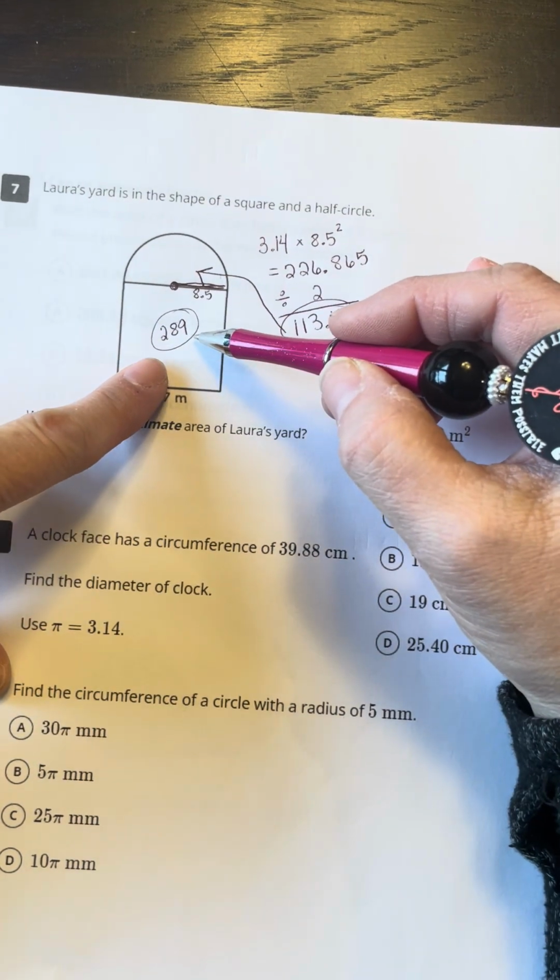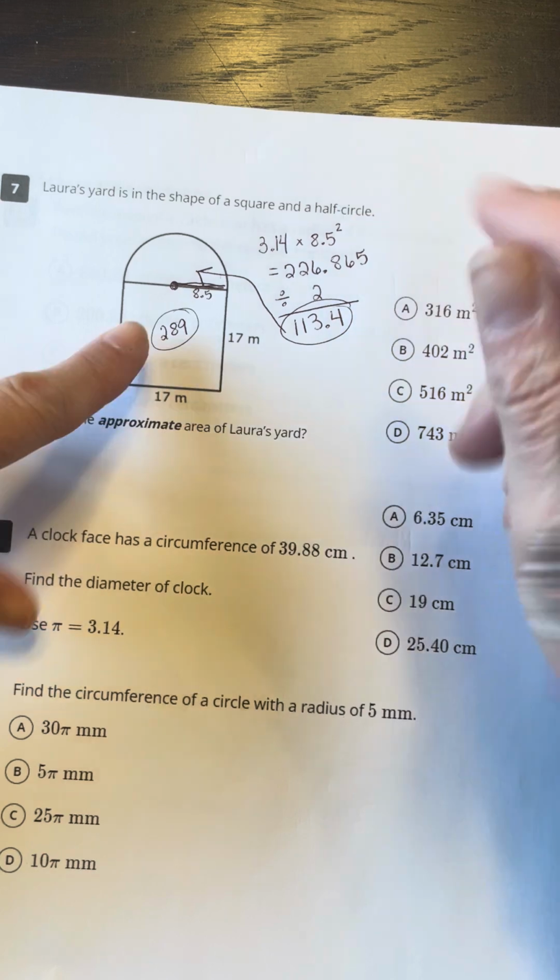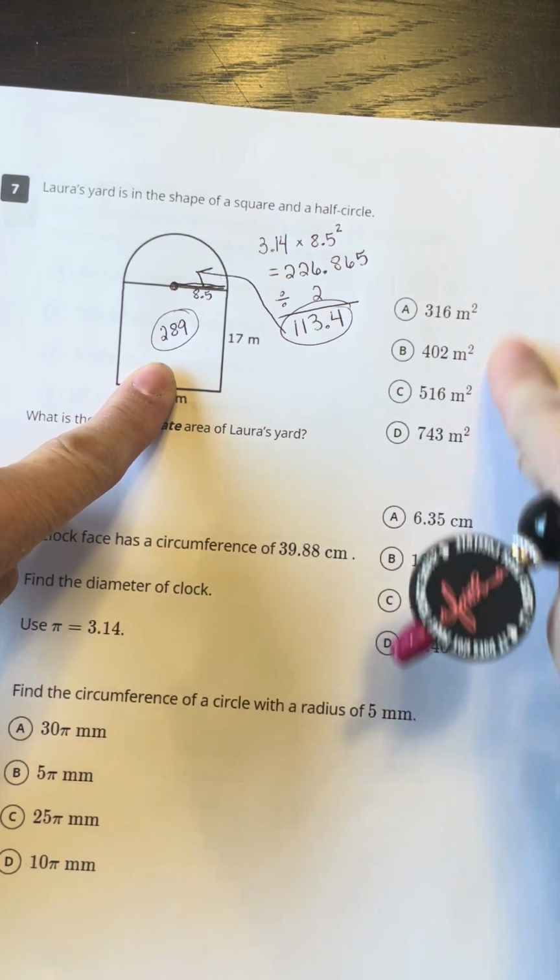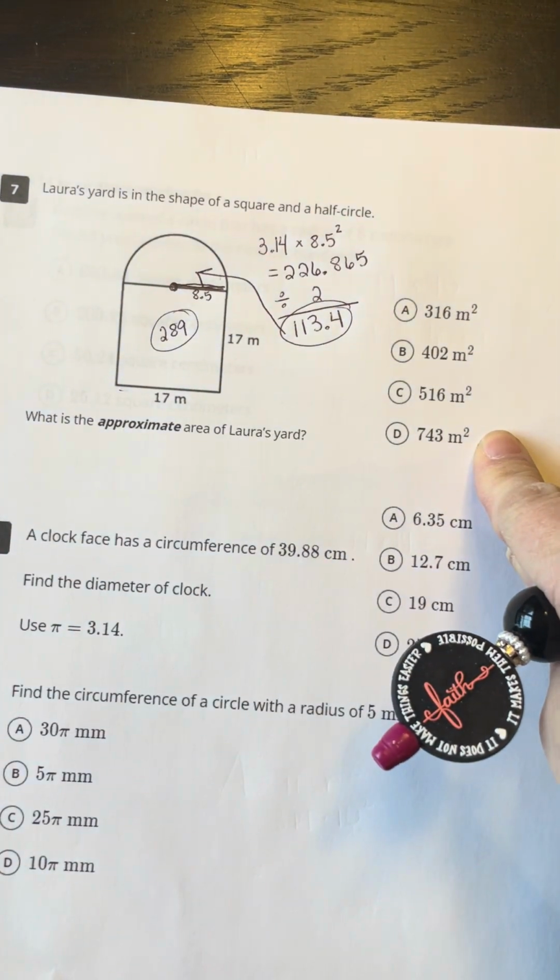The square on the bottom is 289. If you want the total area, you add those together, and your answer should be there. It looks like it's rounded to the nearest whole number.